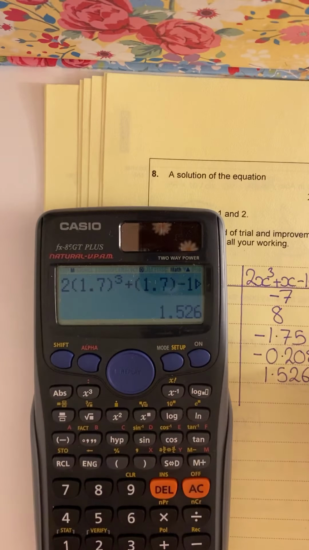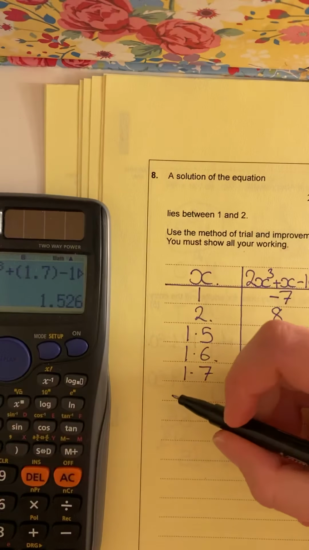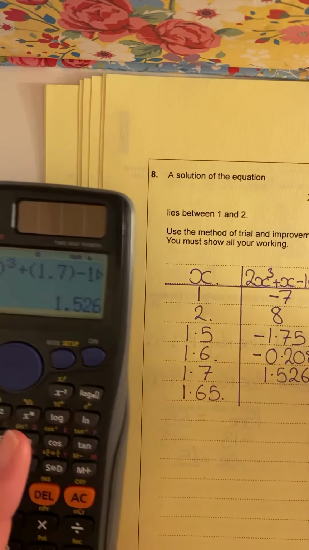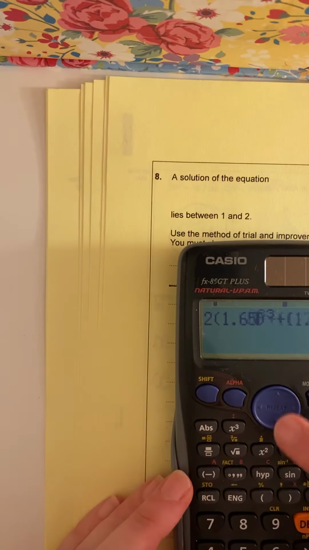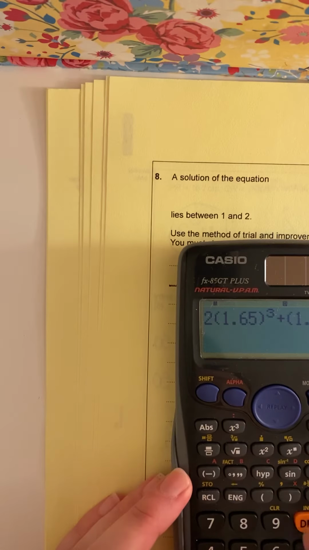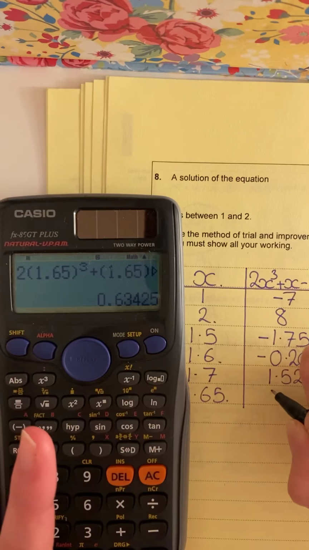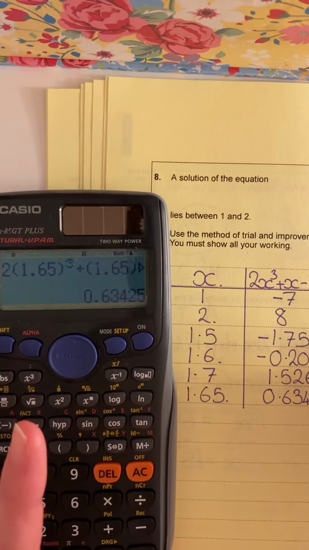Now, looking at these numbers, I can pretty much guess that it's going to be 1.6, because that's looking far closer to 0 than this one. However, you won't get all the marks unless you try the 1.65. So even though we were pretty sure, just to get that final mark, you have to substitute in your 1.65, which gives me 0.63425, which is too high.